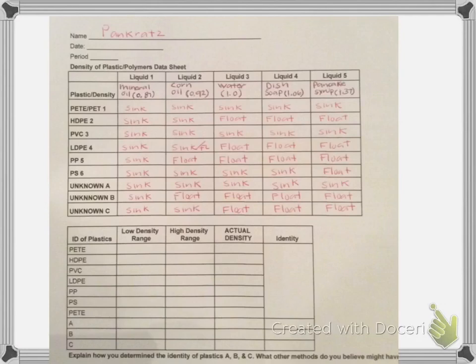We are going to see right here, I have my plastic density. And then when going this way, I want you guys to notice that I have my mineral oil at 0.87, corn oil at 0.92, water at 1.0. And again, we want to notice that I put the water right in the middle here so that I'd be able to find it as my midpoint. I have dish soap at 1.06 and pancake syrup at 1.37.